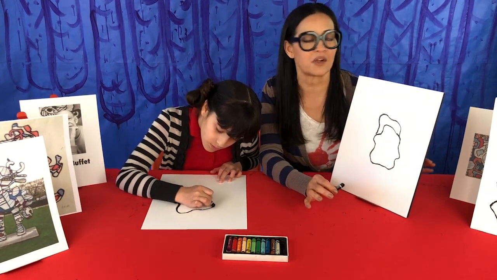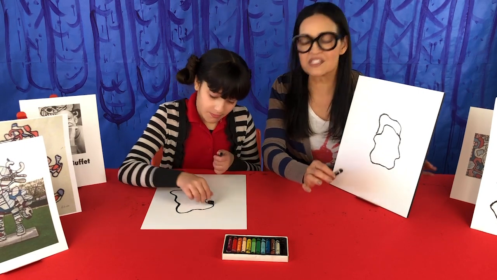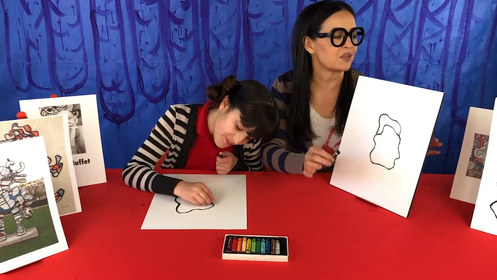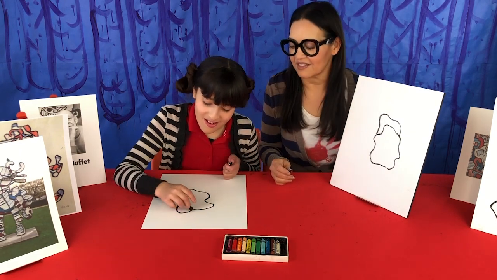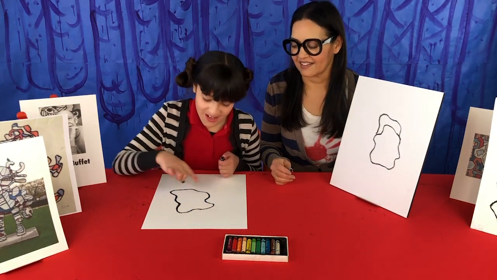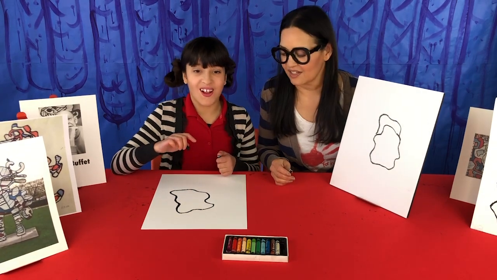This is what I love about this project. There's no right and wrong. We're just gonna do an inspiration, so we're using his ideas to make our own. What happened there? I'm adding more dark. I'm making my outline a bit darker. Okay.